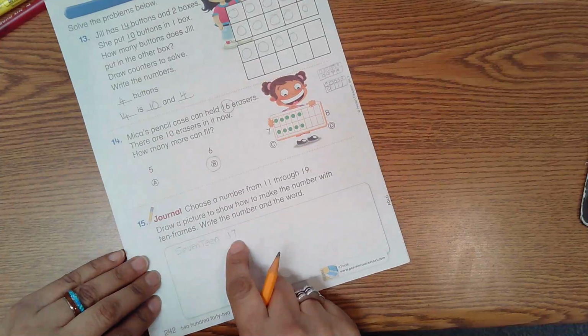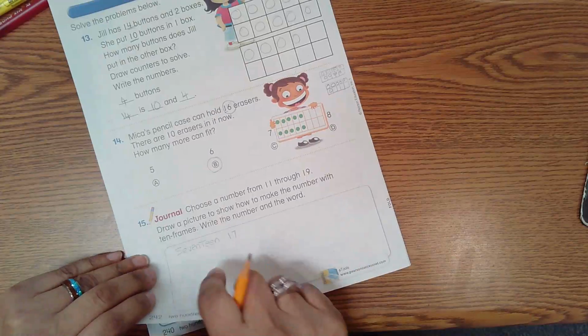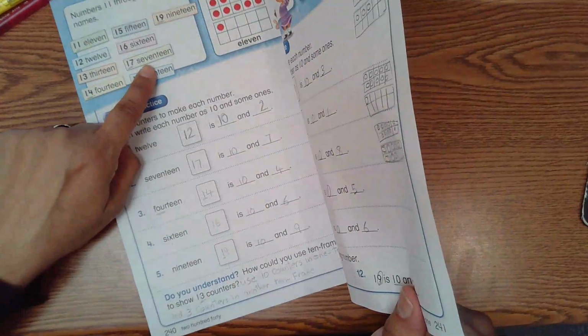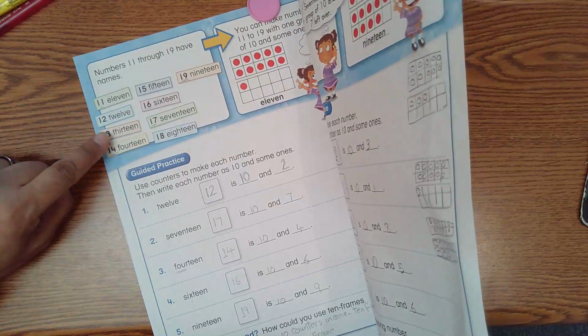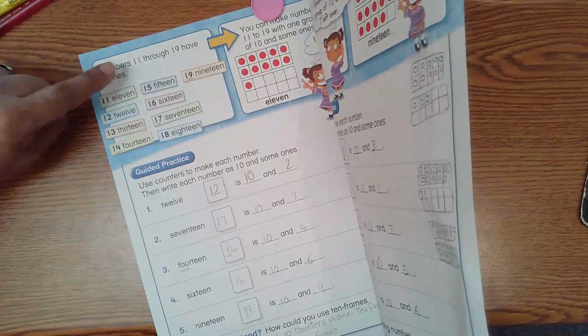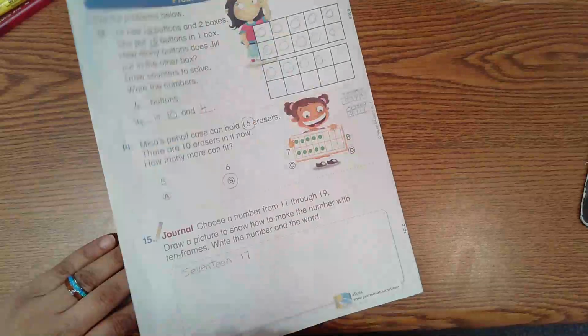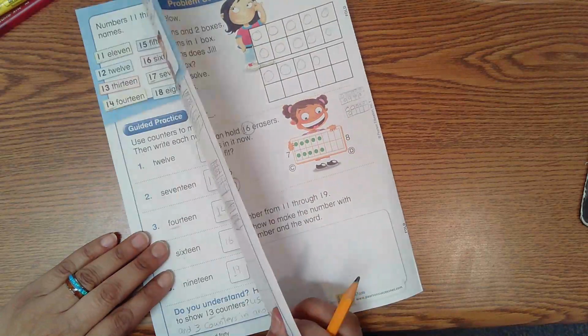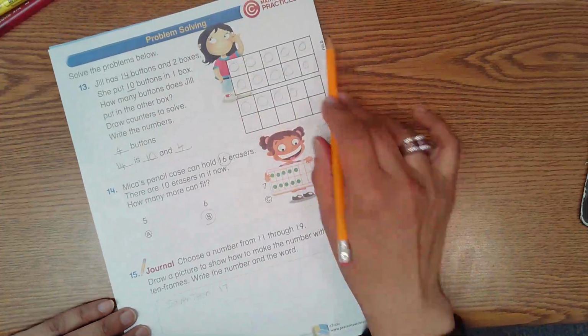They say you need to write it in words and in numbers. So here's 17, your choice. If you choose 11, this is how you write it, or 12, or 13, or 14. So you're choosing actually from 11 to 19. So in one of these boxes, you're going to choose a number. So I chose number 17, all right? Now I need to draw 10 frames like that.